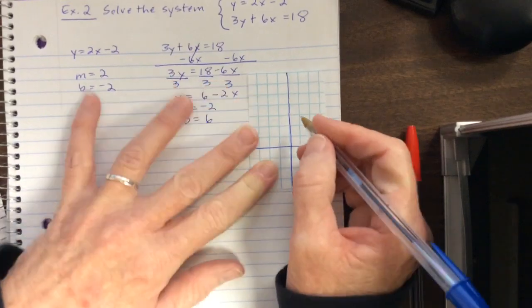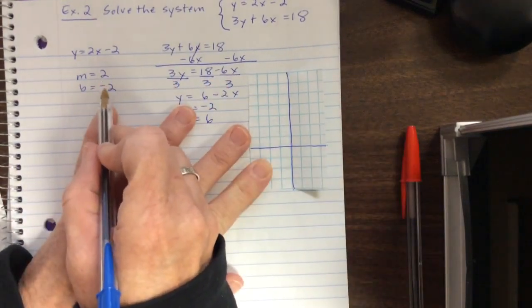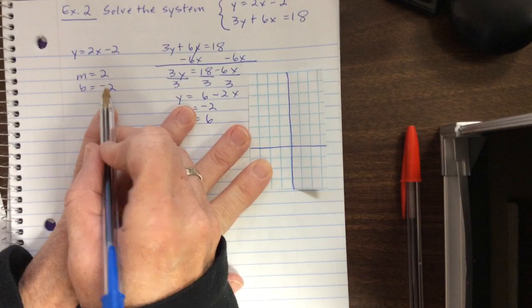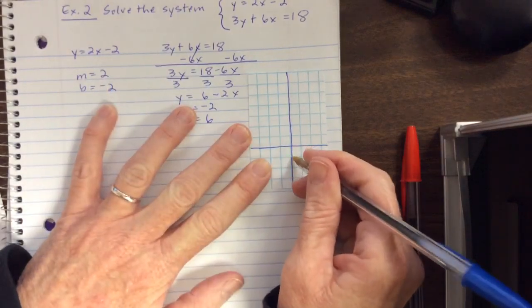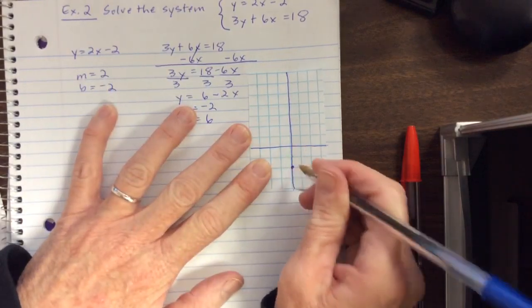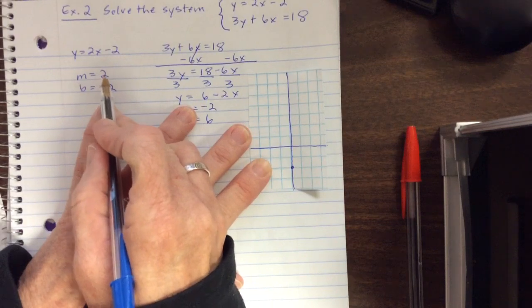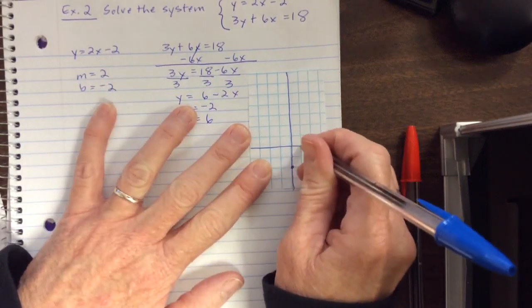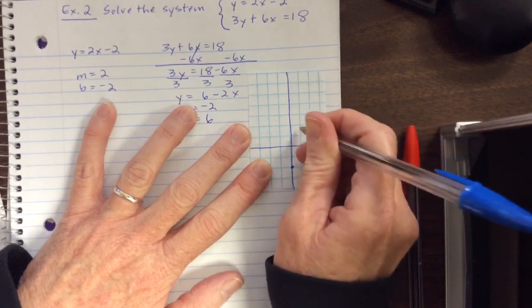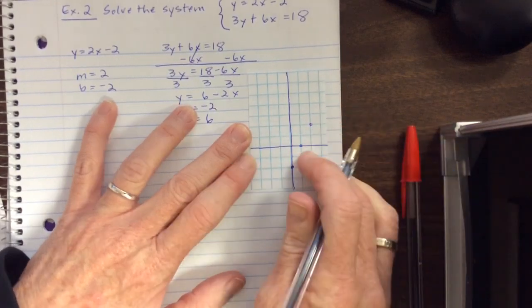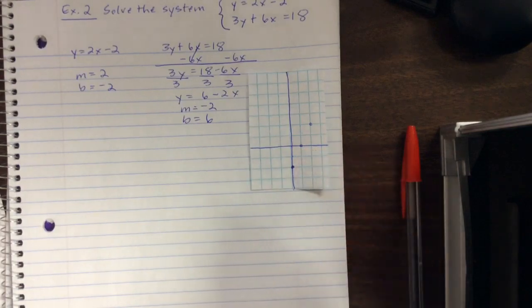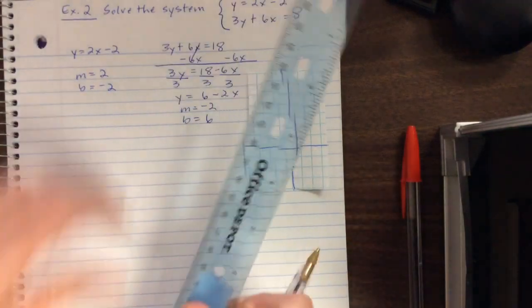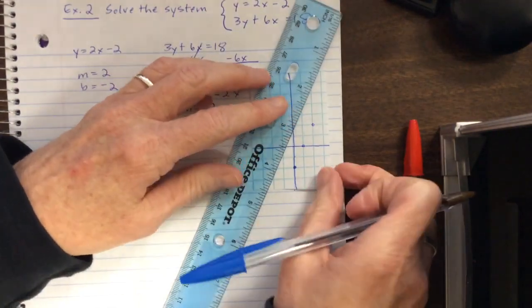On the first one, the y-intercept is 0, negative 2, and my slope is a positive 2 over 1. So I'm going to go up 2 over 1, up 2 over 1. Therefore, I have the line for our first equation.